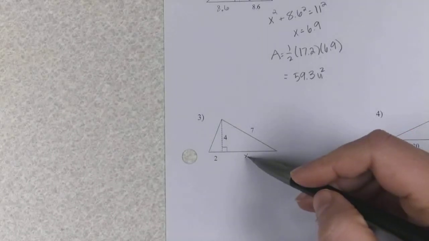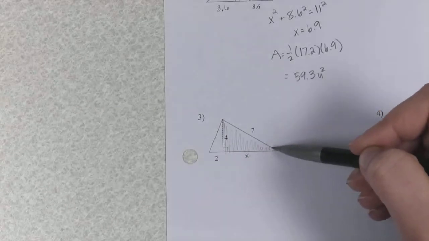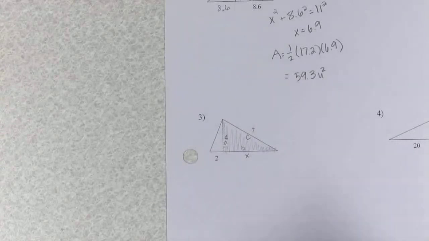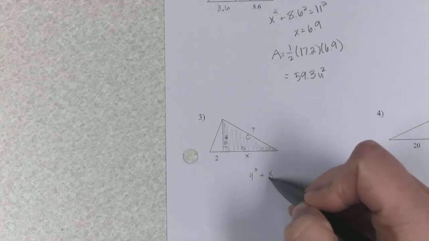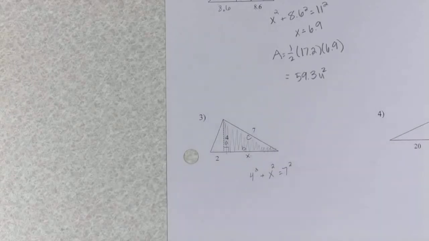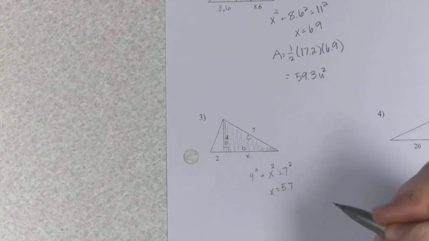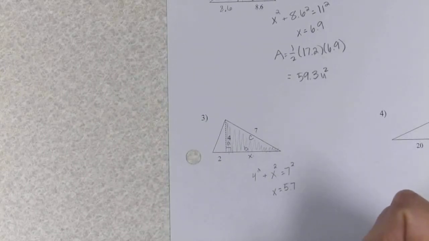So if this is what I'm solving for, I'm going to do Pythagorean theorem, but I'm just doing Pythagorean theorem using this triangle, right? So this is my A, B, and the C. So we have 4 squared, ooh, that's a 2, plus x squared equals 7 squared. And then when you solve for x here, you get 5.7. I'm just kind of going through this quickly because I'm assuming you know the Pythagorean theorem at this point. If not, you should back up and watch the video explaining how to do Pythagorean theorem.